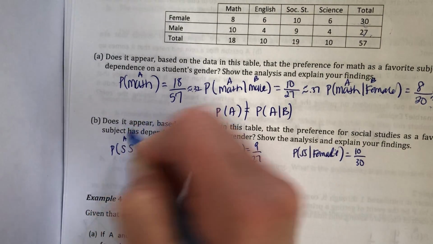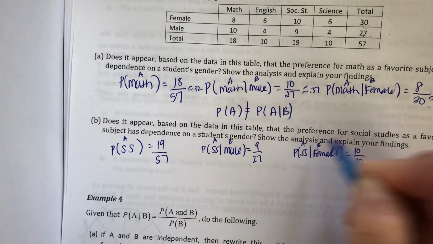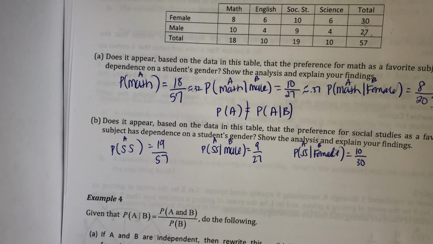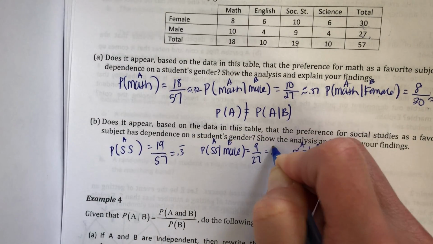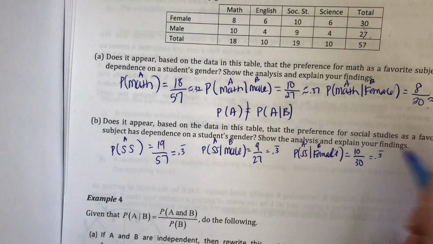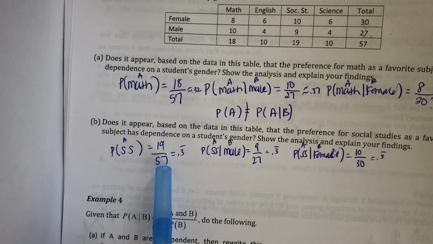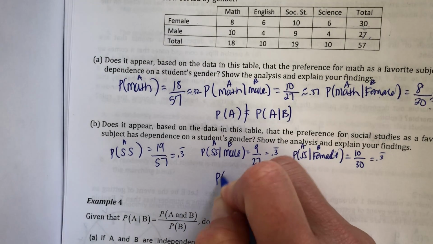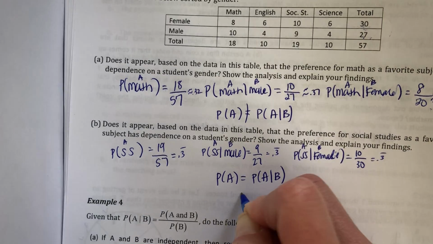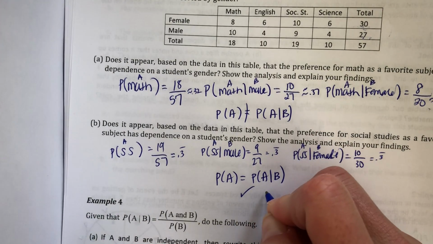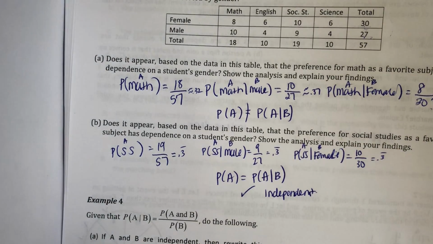So now, change these all to decimals as well so that we can see if they can fit into that formula. Probability of A should be equal to probability of A given B if they are independent. If they don't equal, then they're dependent. And what you get here is 0.3 repeating for each. So what we can see here is since it does follow the formula that's on the front side of this paper, these events are independent of one another. There's no dependence whatsoever.